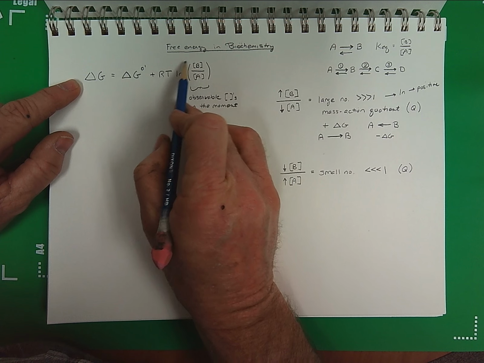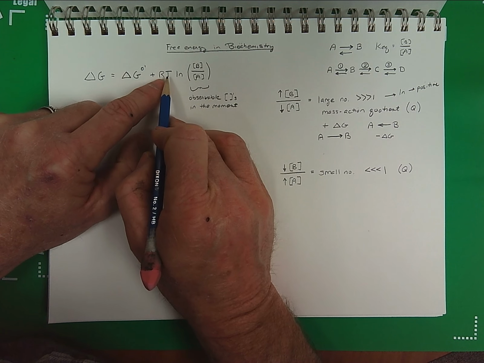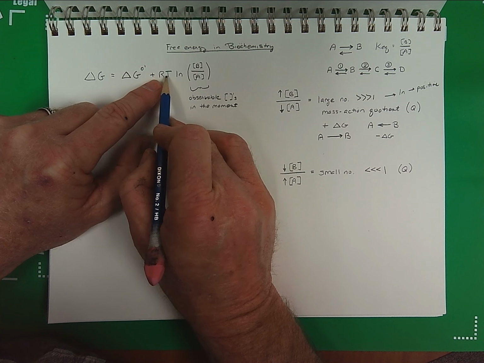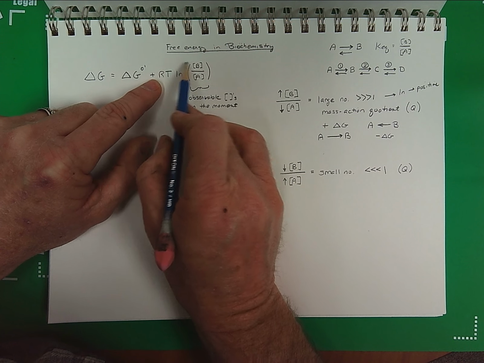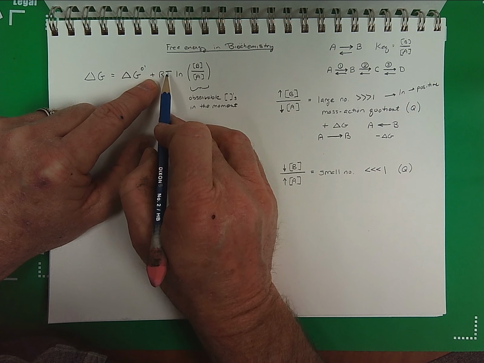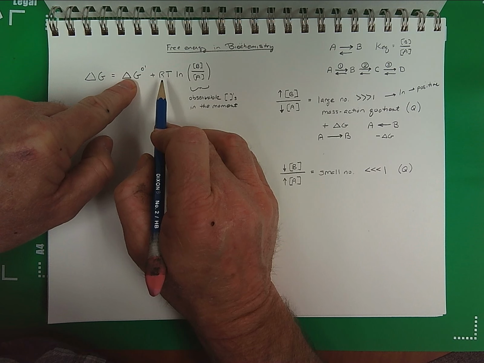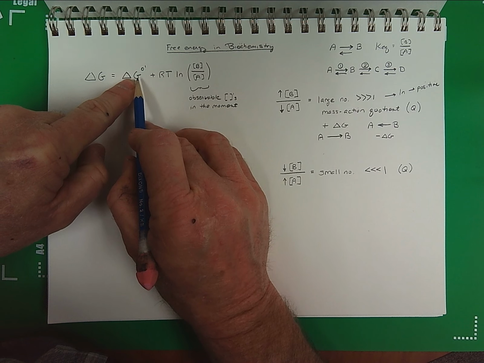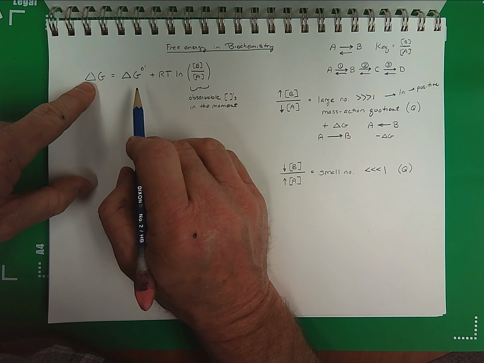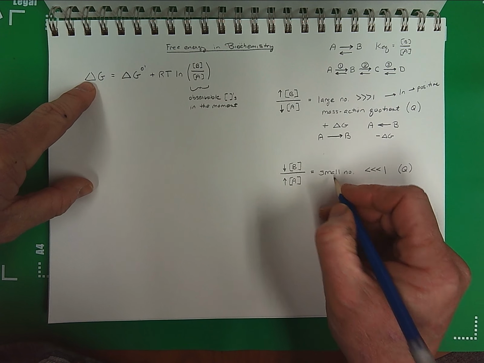Natural log of less than 1 is a negative. That is going to be multiplied by two very large numbers. So this is going to be a very large negative factor in this equation. That will more than likely offset the free energy change inherent of the reaction, and it's going to give us a negative delta G.